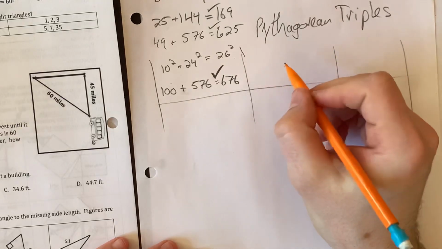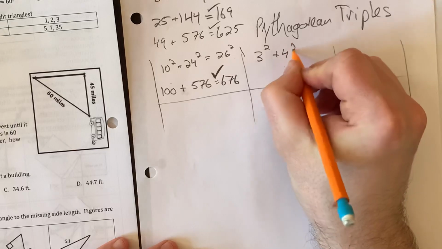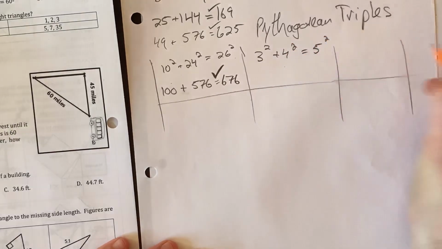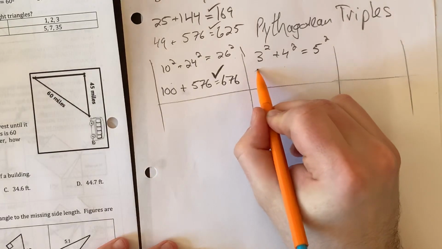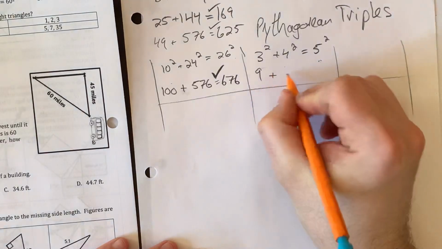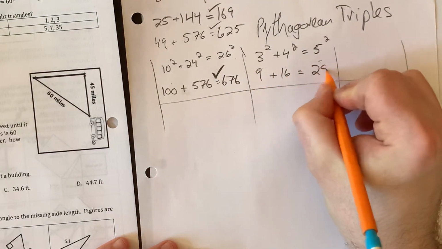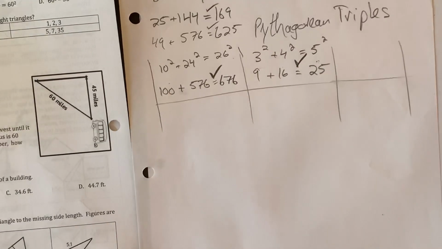For the middle one, it says 3, 4, and 5. So we're saying that 5 is going to be our hypotenuse. If you want to, you can get used to drawing them in order from least to greatest, where greatest is always the hypotenuse. So we can say 9 plus 16 is equal to 25. So this one is also a right triangle.